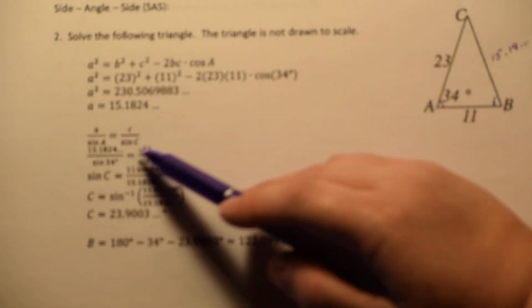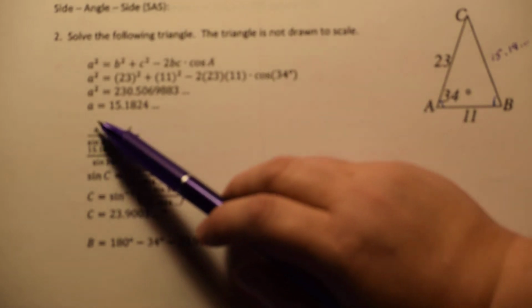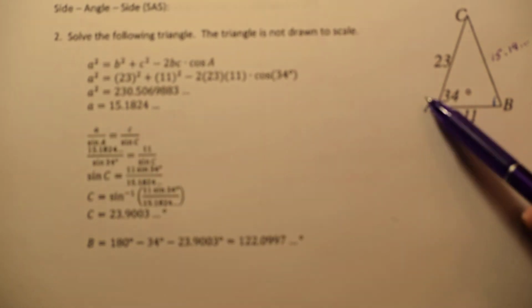Okay, so now we know angle A and the side opposite. So we could use the law of sines if you want, or you could use the law of cosines again if you want. I prefer the law of sines, so I'm going to set up the left side with the A's. And then if I look at the two other sides, I have 11 and 23. Well, 11 is smaller, and I like to find the smaller angles first. So let's find angle C.